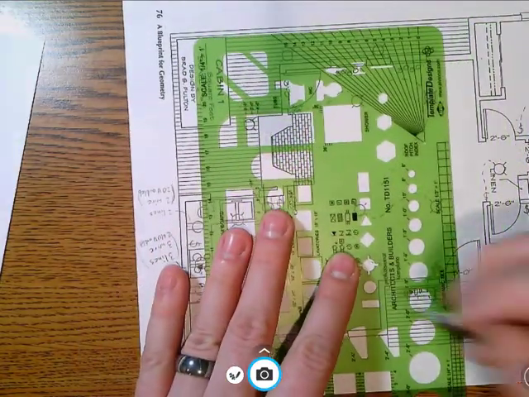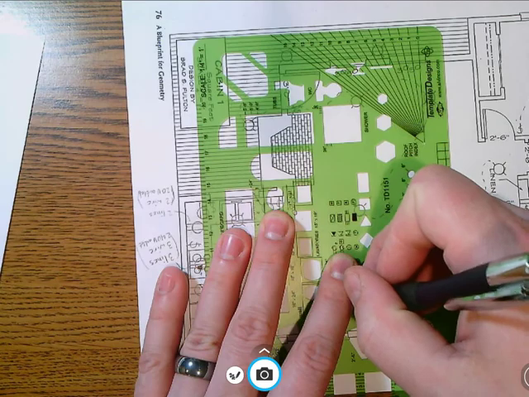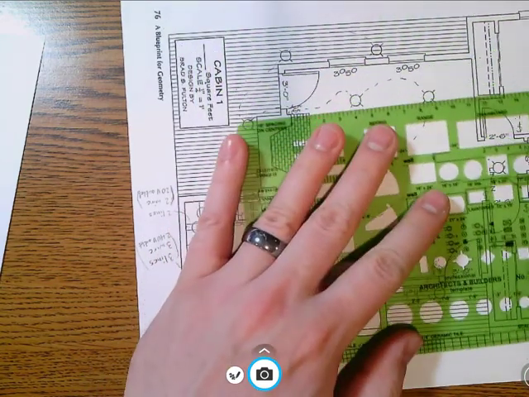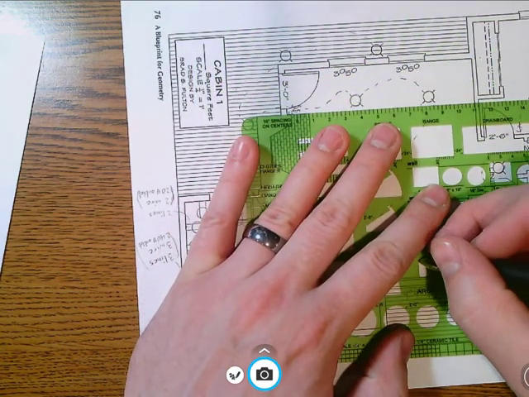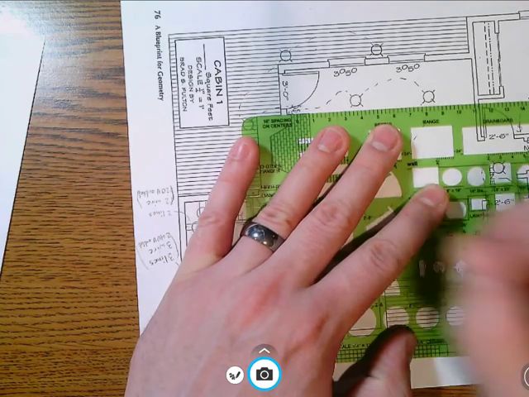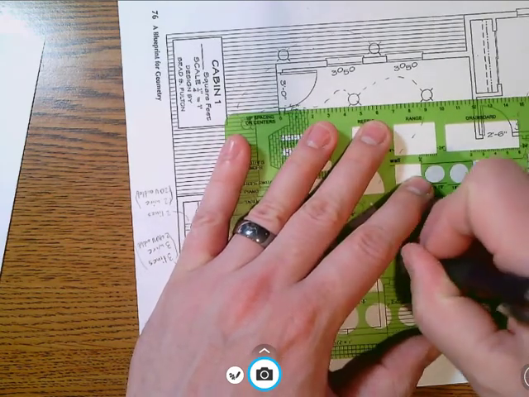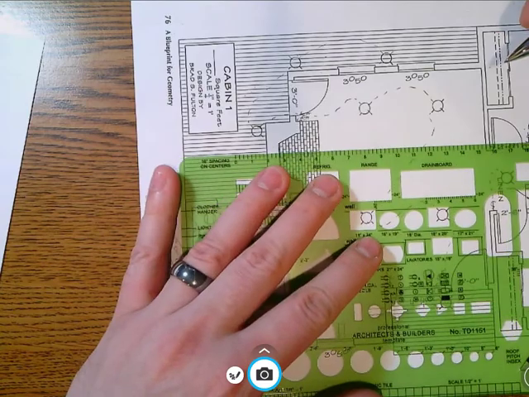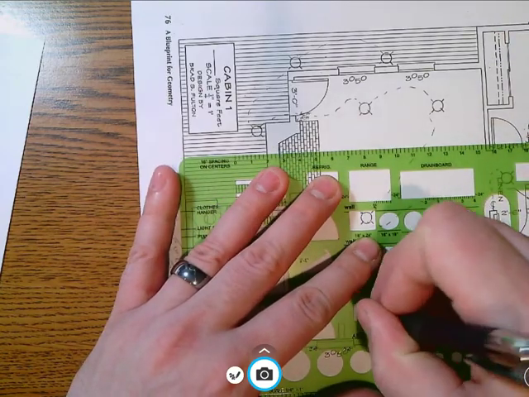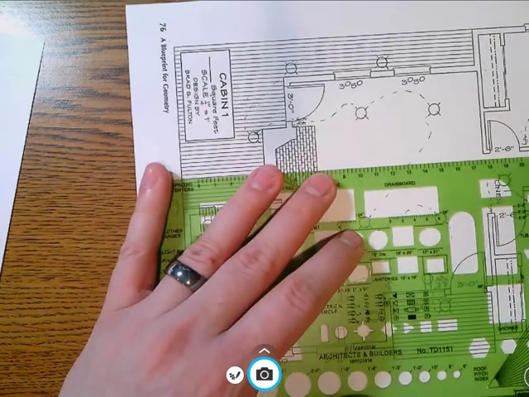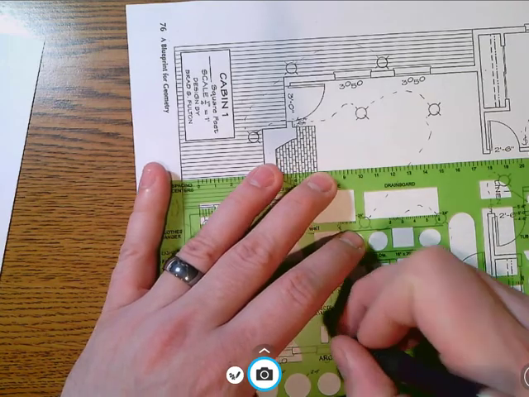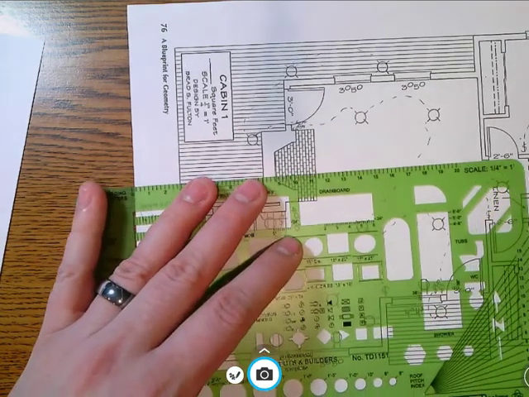So let's go lay out some of these. This wall is longer than 2 feet, so let's get that laid out. We'll get an outlet over here. And now we just need to draw in those circles. And again, I don't think this is necessarily hard.